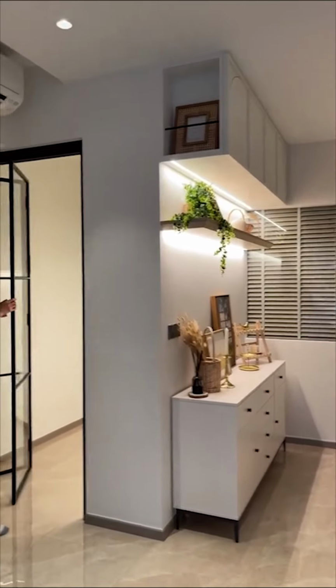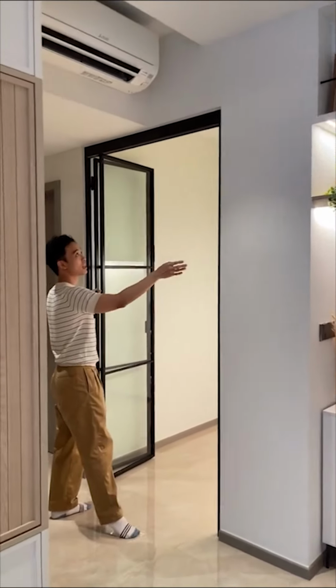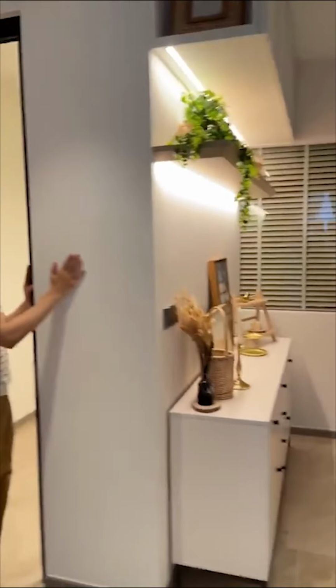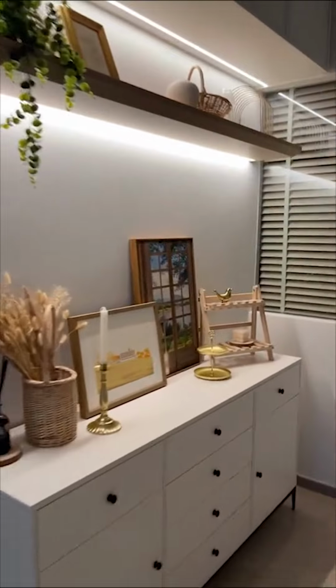And we keep this interior space quite simple. And then you can see how the wallpaper follows through for this wall.